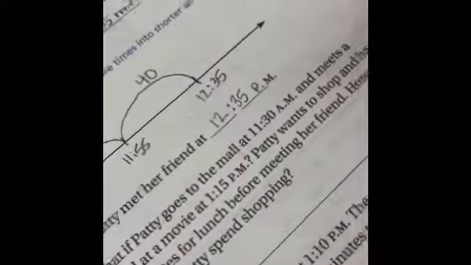So if we get there at 11:30, I'm just going to use a really quick number line over to the side. If we get there at 11:30, I know that, and we have 45 minutes for lunch. But if I break this down to 30 first, that brings me right to 12, which is easier to work with. And then 30 plus 15 gives me my 45.